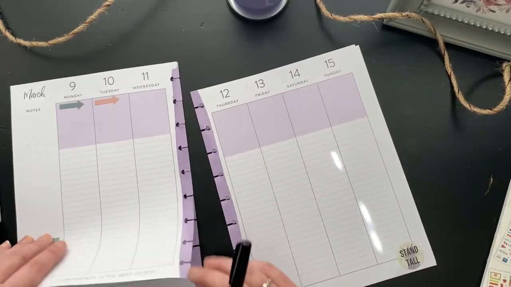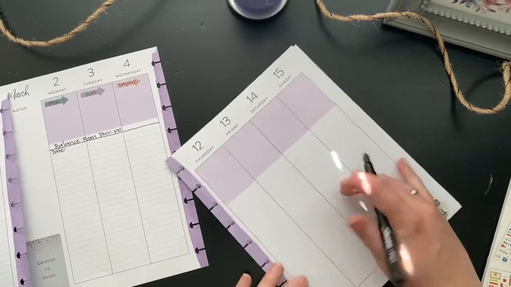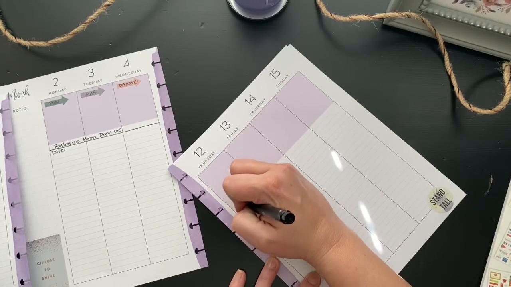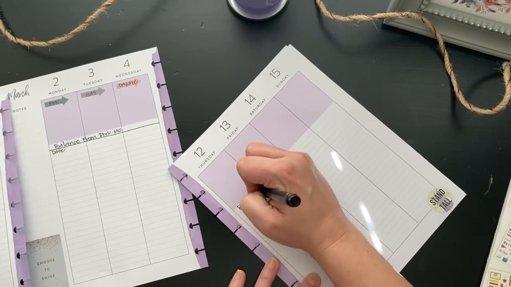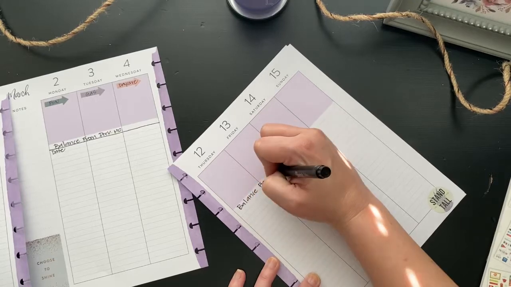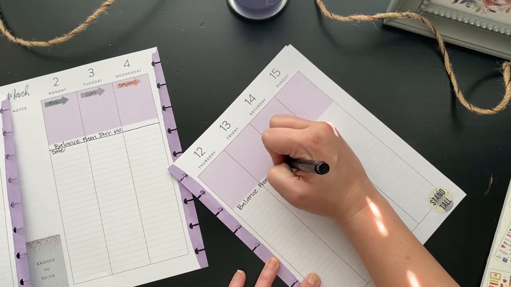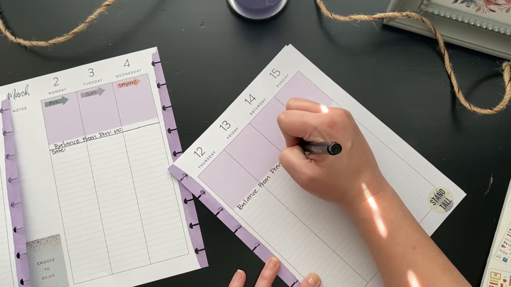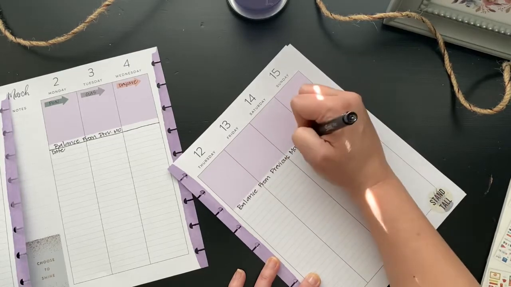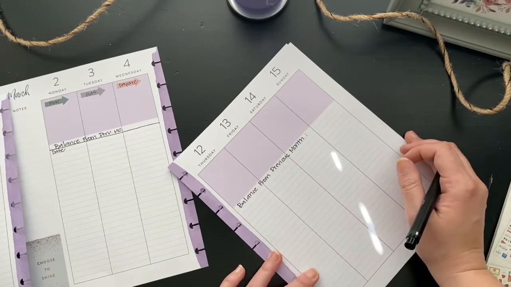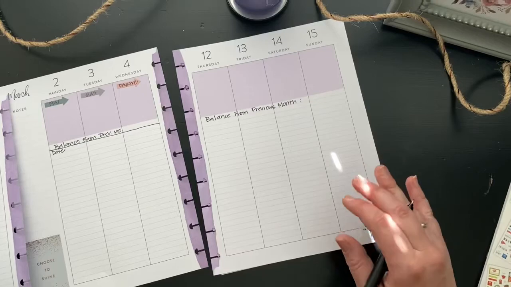So I'll set it up very similar. Balance from previous month, and that'll go right here. Alrighty.